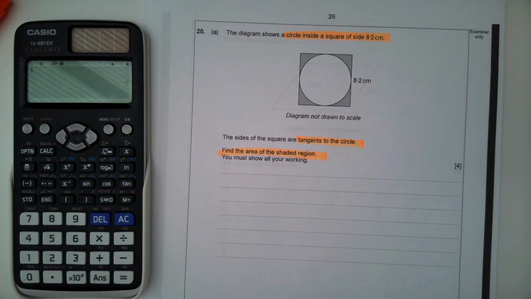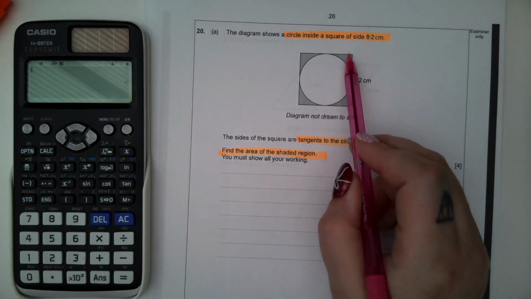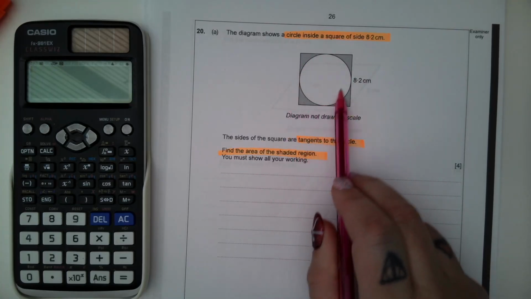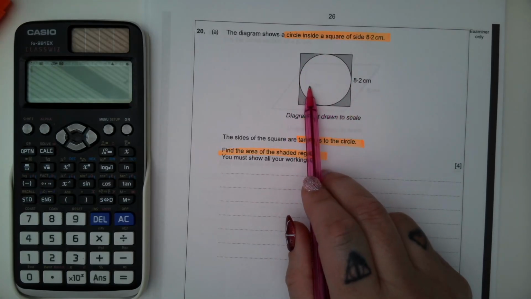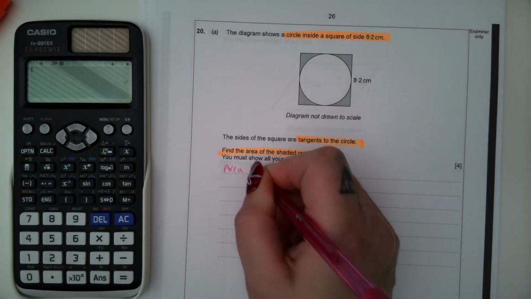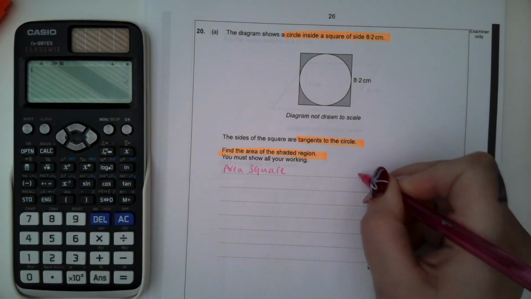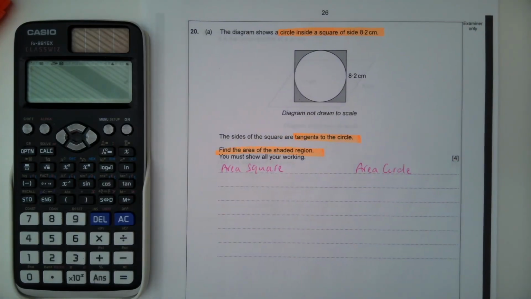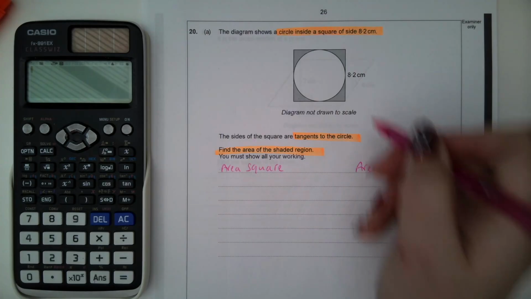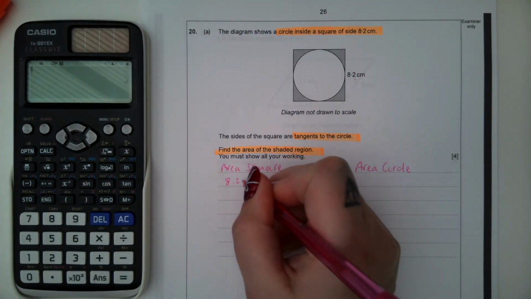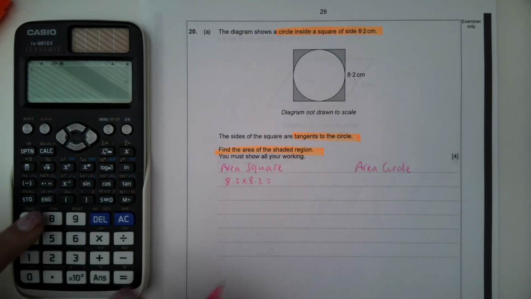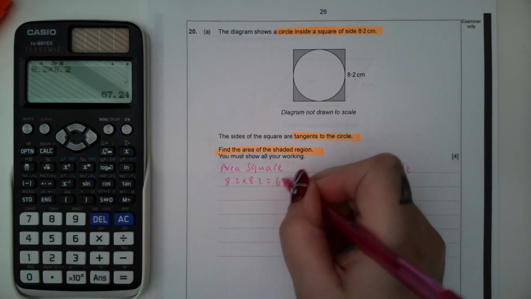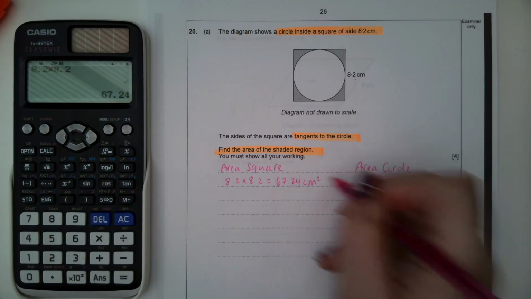Okay? So when we're finding the area of a shaded region, we need to find the area of the whole shape, and then we need to take away the area of the shape that's not shaded. So we want the area of the square and we want the area of the circle. And then we're going to subtract them from each other. So because the square has a side of 8.2, the area of the square is 8.2 times 8.2, or 8.2 squared, which is 67.24 centimetres squared.